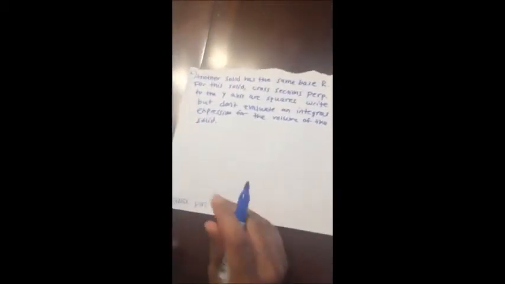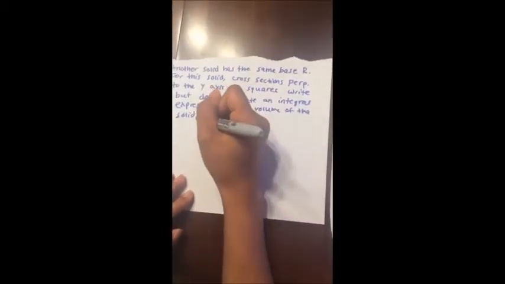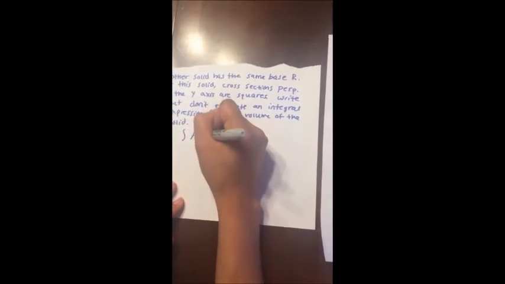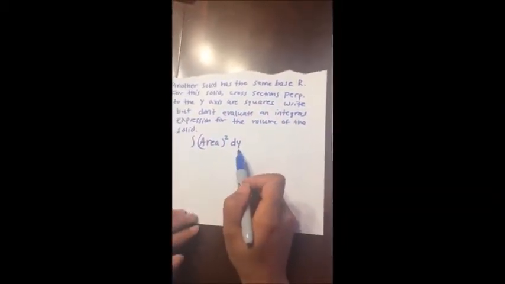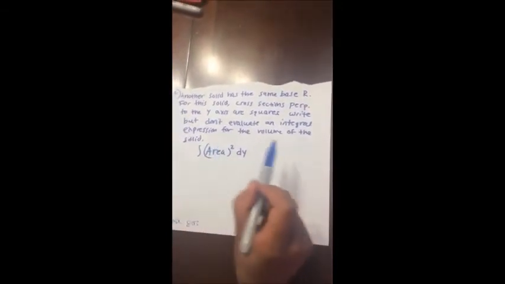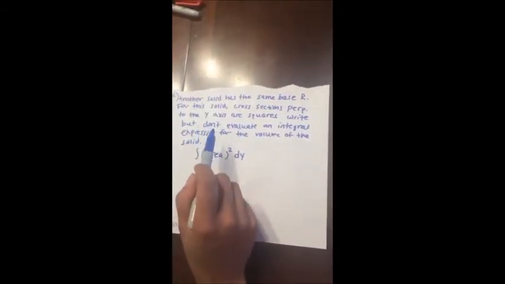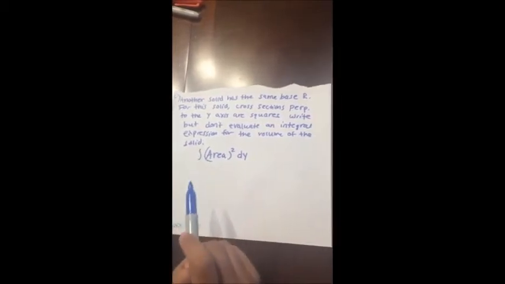For part C, it says another solid has the same base R. For this solid, cross-sections perpendicular to the y-axis are squares. Write but do not evaluate an integral expression for the volume of the solid. To do this problem, you'll have to know that the equation to find the volume with square cross-sections is the integral of area squared dy. Notice that I wrote dy instead of dx because the squares are perpendicular to the y-axis. So since it's perpendicular to the y-axis, we'll have to make the whole problem in terms of y.